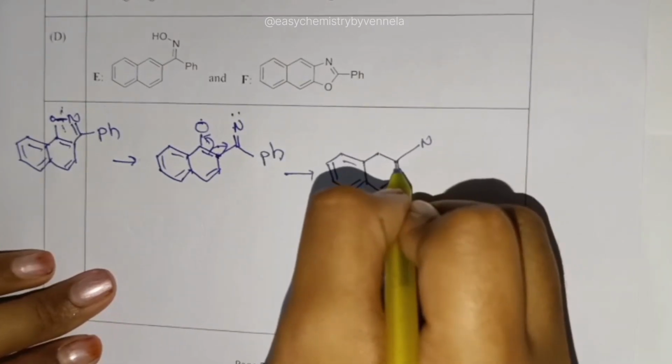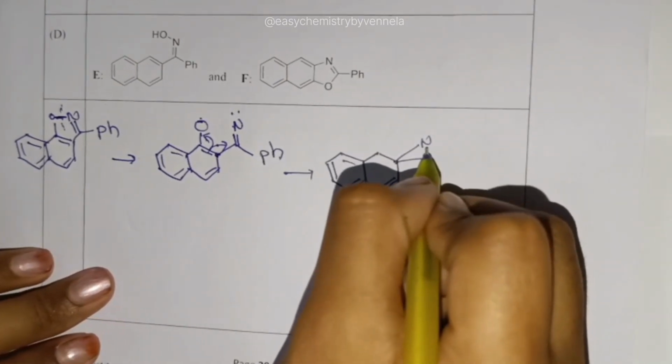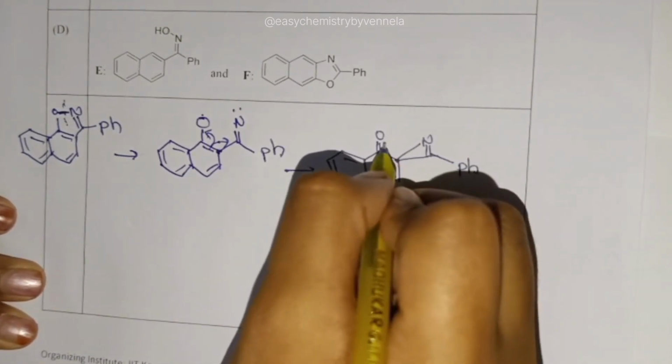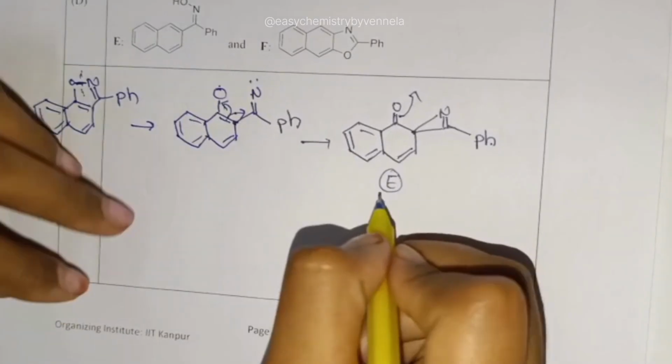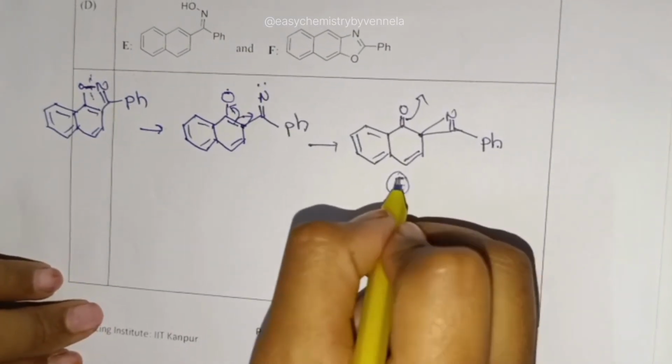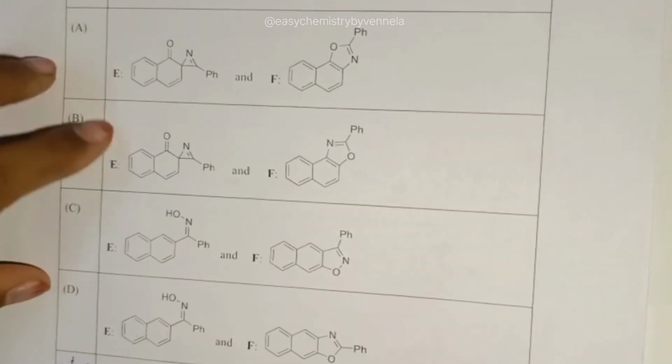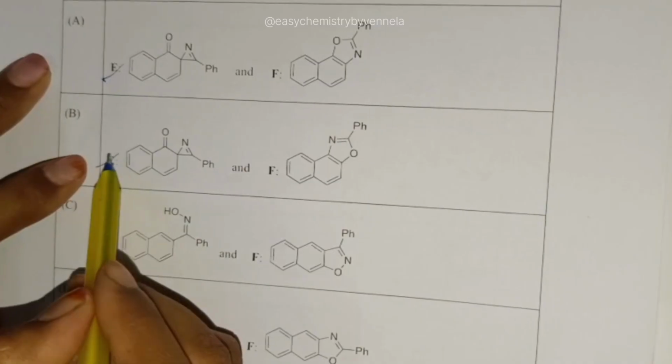Here already one bond is present. Phenyl. So this bond, first product of E. Here you can check which one is correct for E. Here this is correct. This is also correct, but not these two.